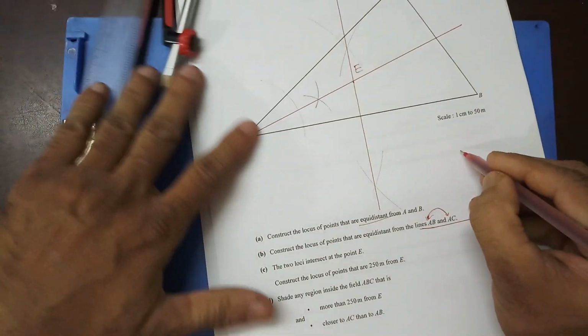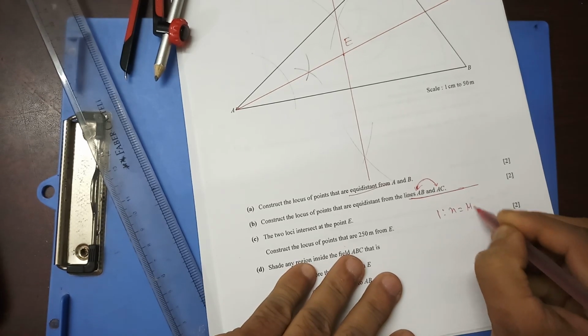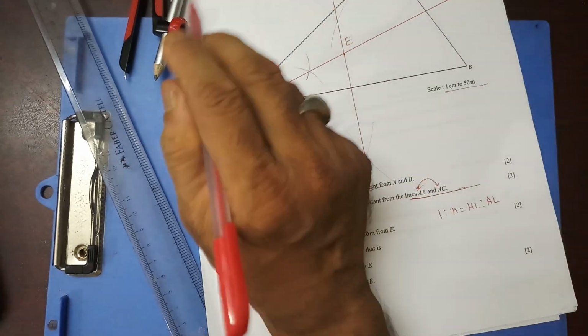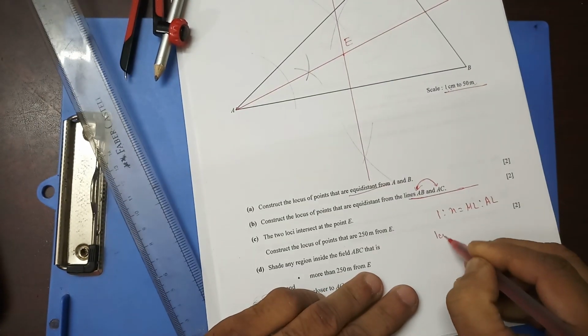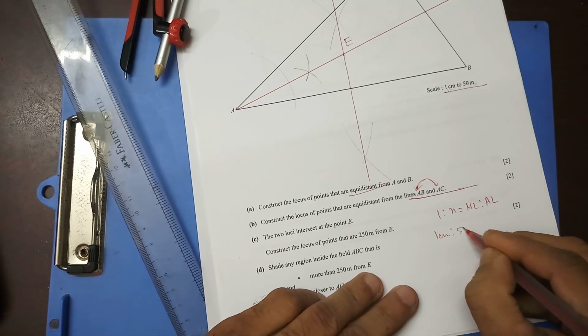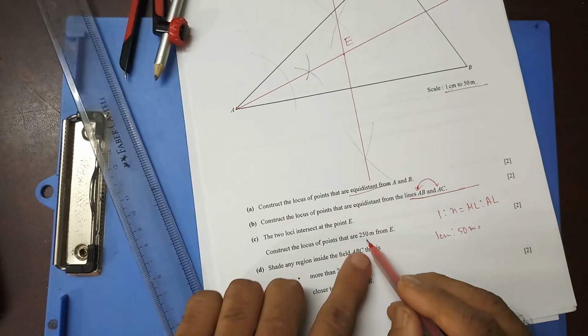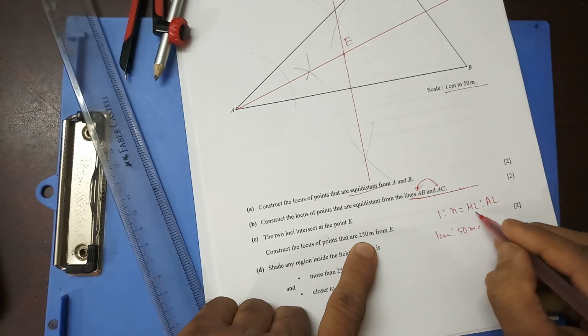So the formula is 1 is to n equal to map length is to actual length. But over here I have two different units given. So we're going to write down 1 centimeter is to 50 meters, and then they are asking 250 meters from E, so that's the actual length. What's going to be my map length?